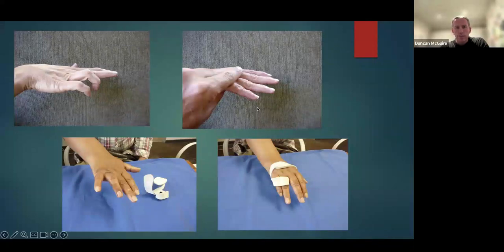The positive Bouvier test is illustrated here, where the patient is able to extend the IP joints. A negative Bouvier test is where it's been chronic and those extensors tend to stretch out over where the central slip goes over the PIP joint, and it's no longer able to extend the PIP joint. So that's a negative Bouvier. And I'll come to that now. That's important when trying to reconstruct the nerve.